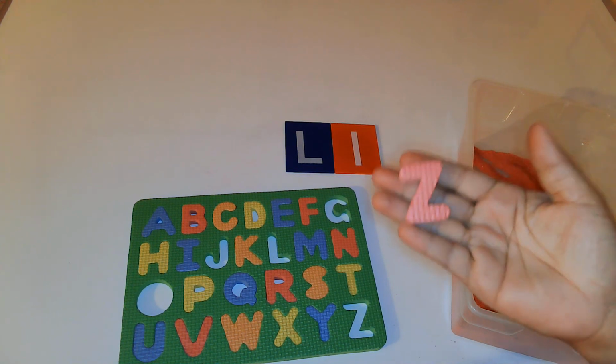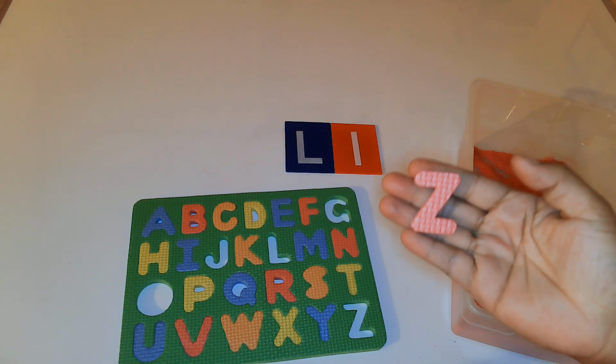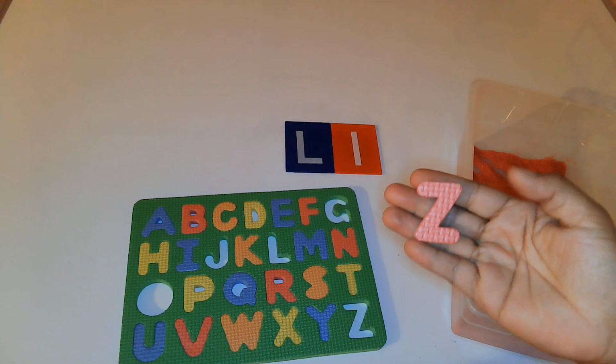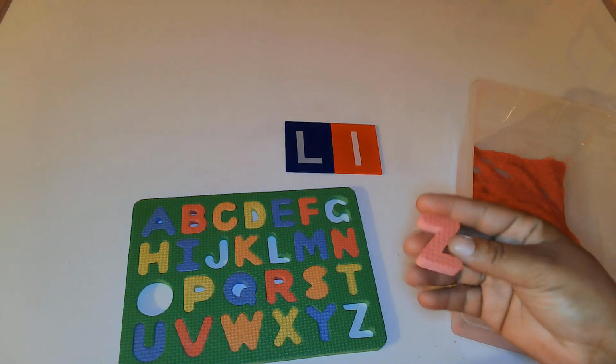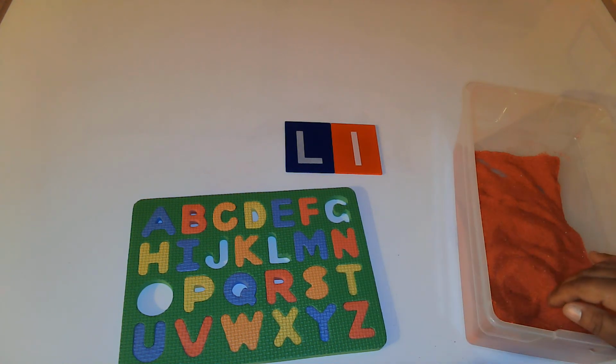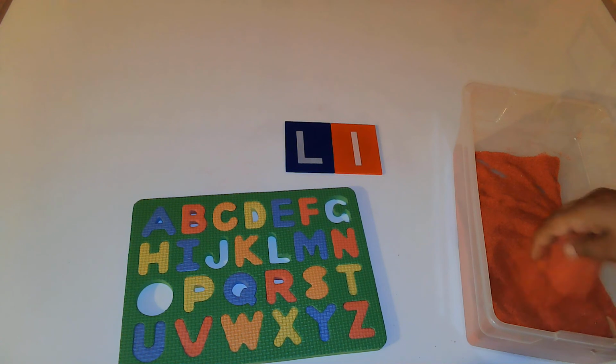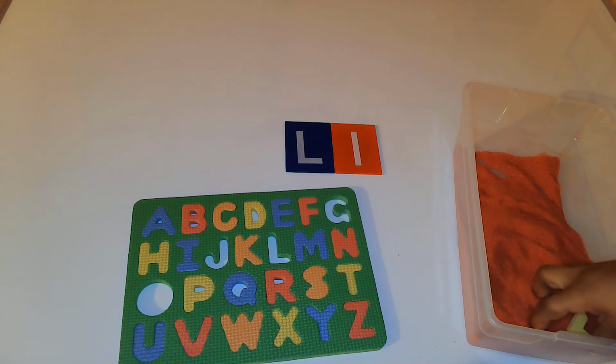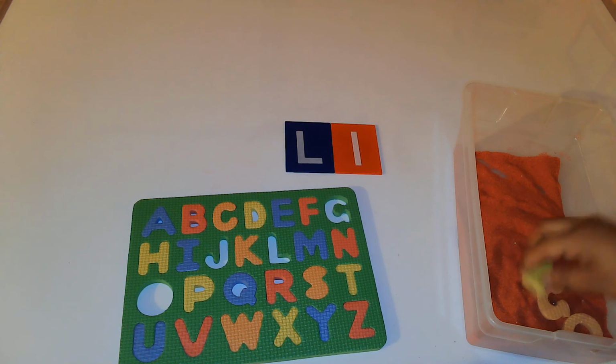All right, so our next letter we're going to look at is the letter Z. And Z is for zoo. And I bet some of you guys have been to the zoo. A lot of my friends normally go to the zoo in the summertime when we're out from school. And if you have not been to the zoo, maybe you will get to go one day soon.